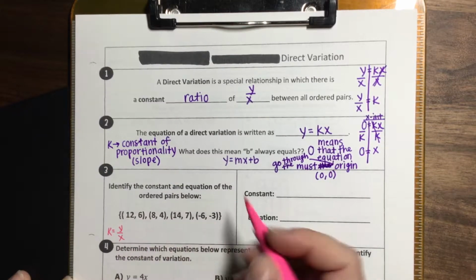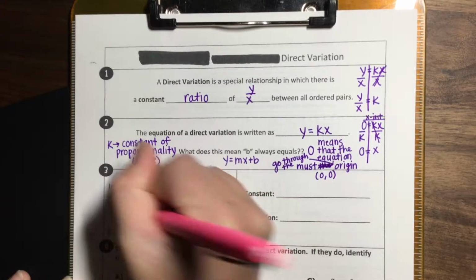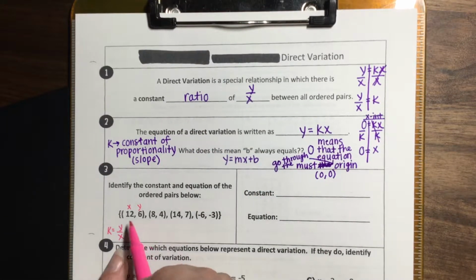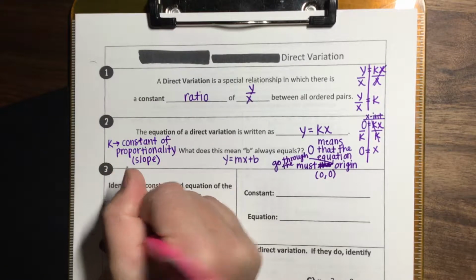I label my coordinates here. So I have x and y. So I plug those in. On top, I have y, which in this case is going to be represented by 6.